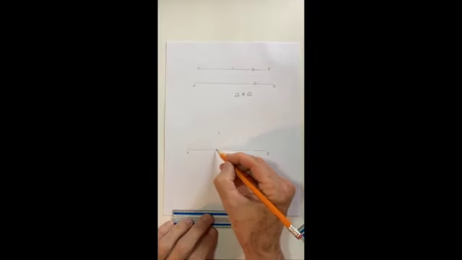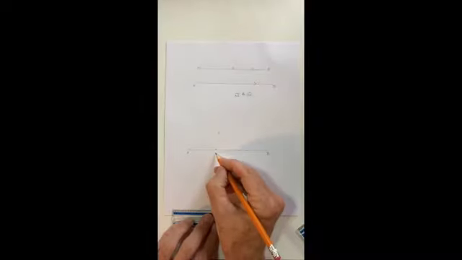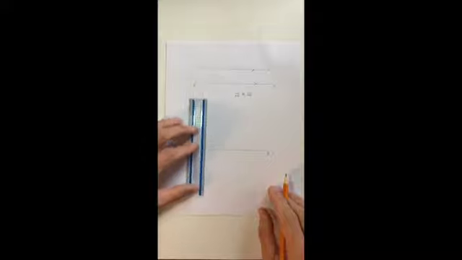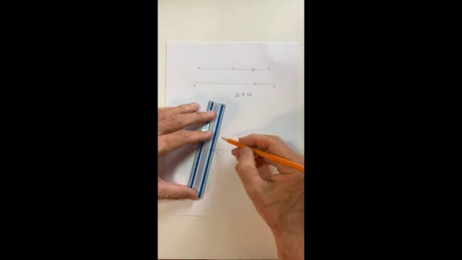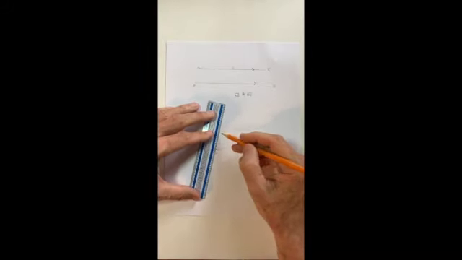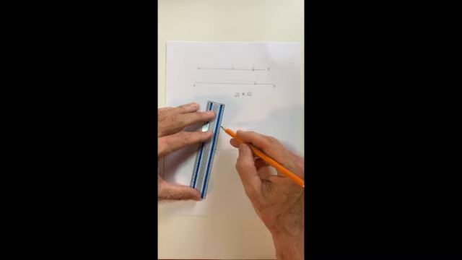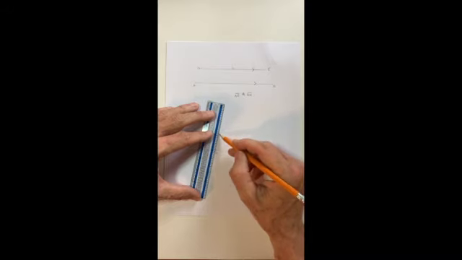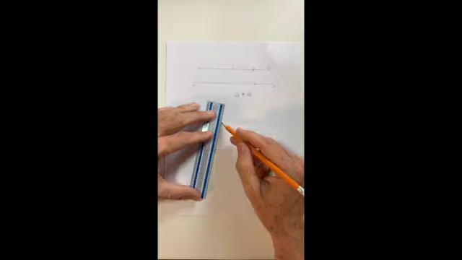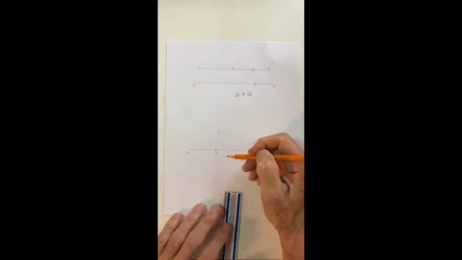So the first thing that we will do is create a point down here, and we'll call this point D. So let's draw a line from C to D. And this is just a line which will be a guide.